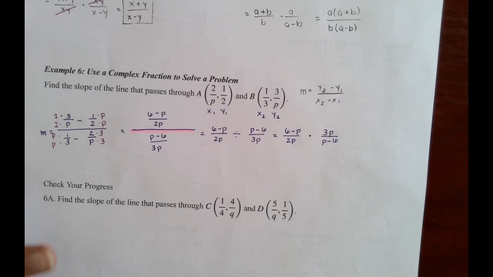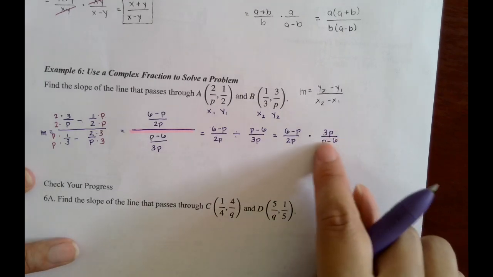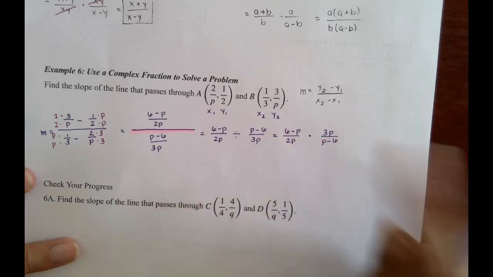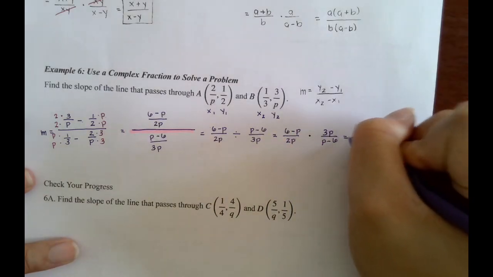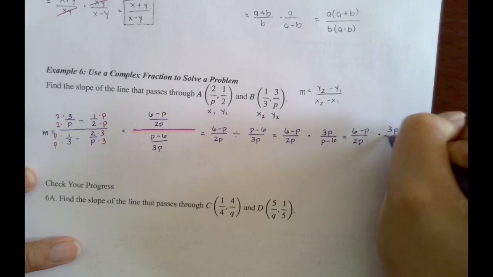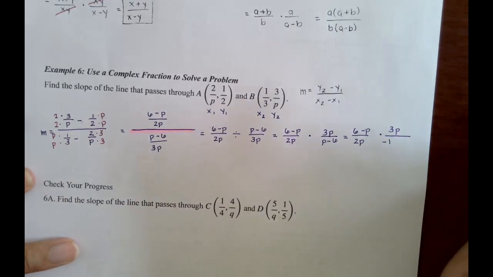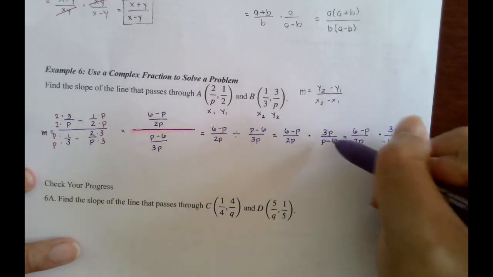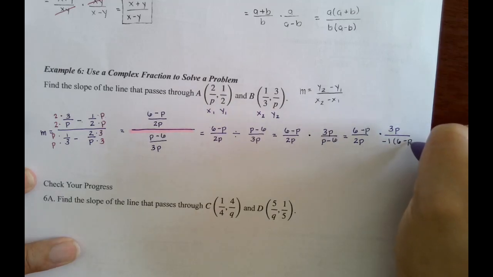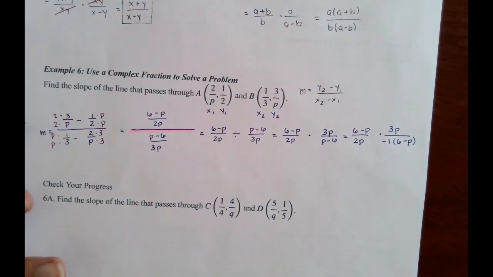So here, I noticed that I could factor out a -1 to kind of make it match this, right? Because it's pretty similar, just opposite signs. So that's what I'm going to do before I simplify anything. Right? If I factor out a -1, right, this becomes negative p plus 6, or using the commutative property, I can do 6 minus p.